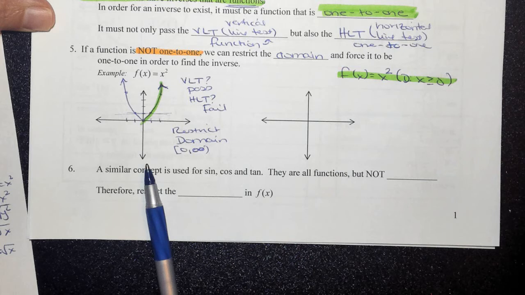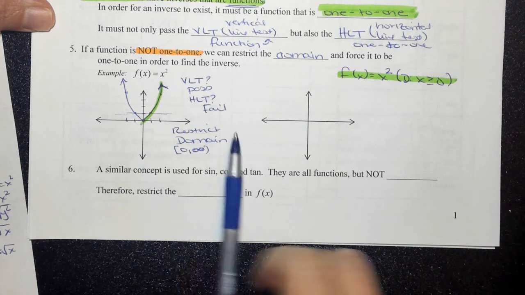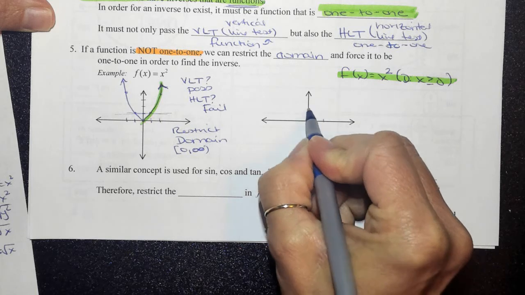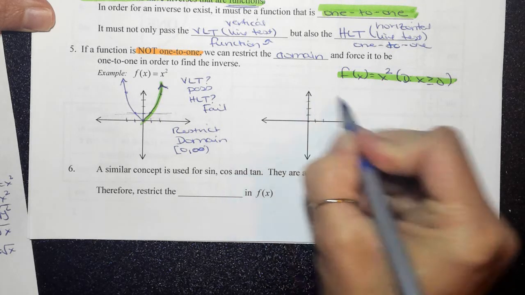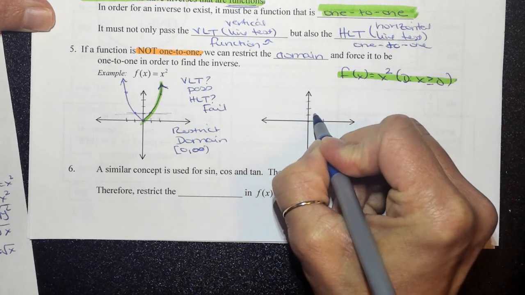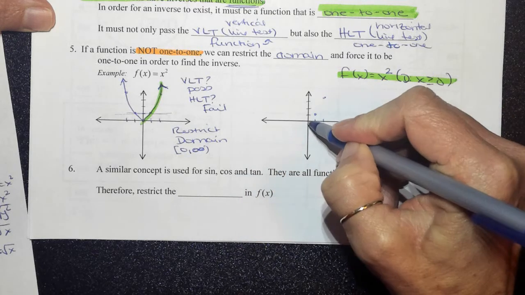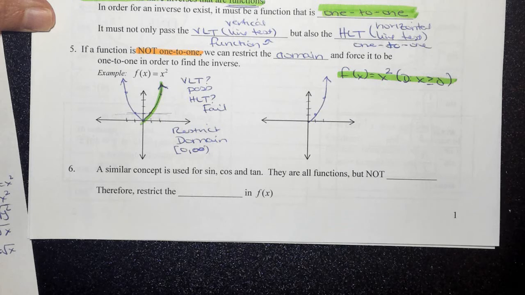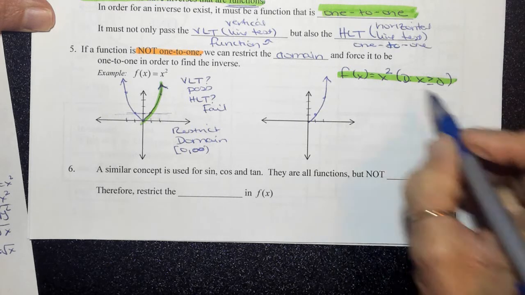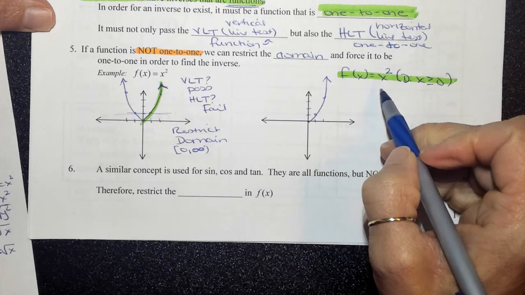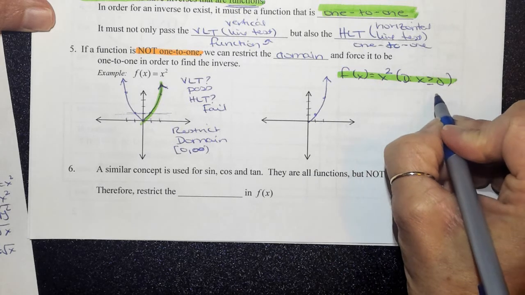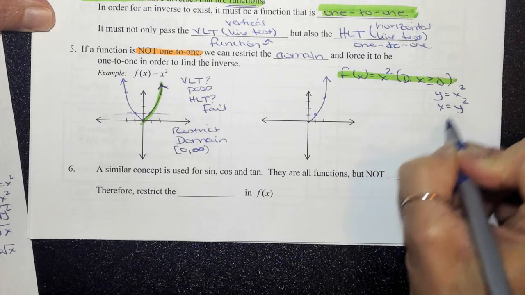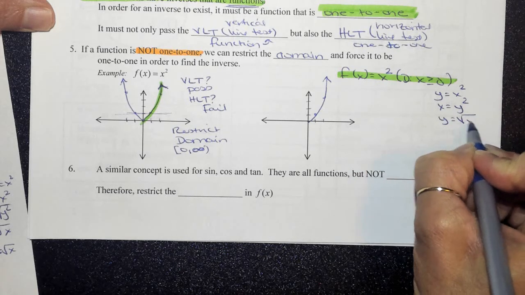Okay? With that, this is our graph. We have 0, 0, 1, 1, 2, 4. Okay, so here, here. This will be my original function with the domain restriction. Okay, so now what I do is I switch x and y. Okay, and I would say y is equal to x squared, x is equal to y squared, y is equal to the square root of x.